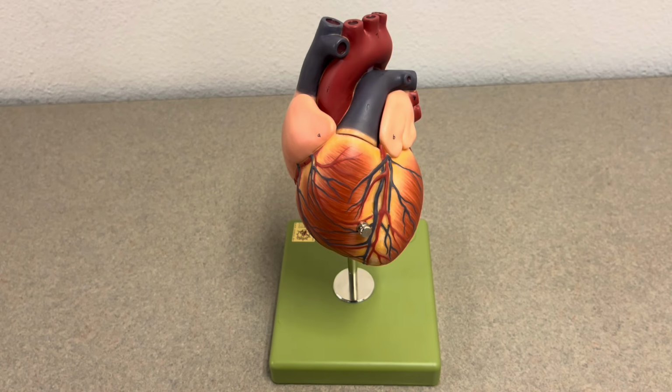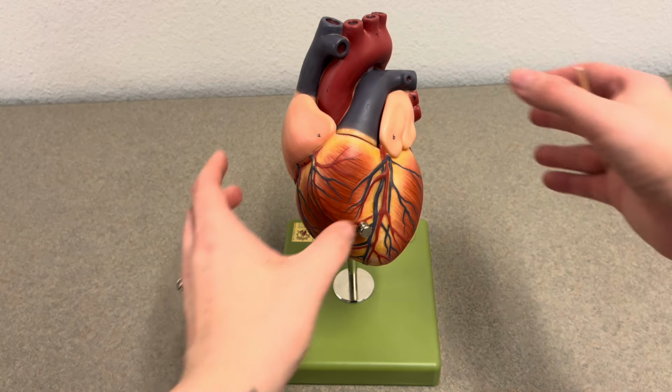Alright, so before we get started, there's a couple terms we need to go over, namely chamber, vessel, structure, and layer. Additionally, we are going to want to note symmetry, so indicating left and right where applicable. To start us off, let's talk about chambers. So let's open up the heart to see what we're talking about.